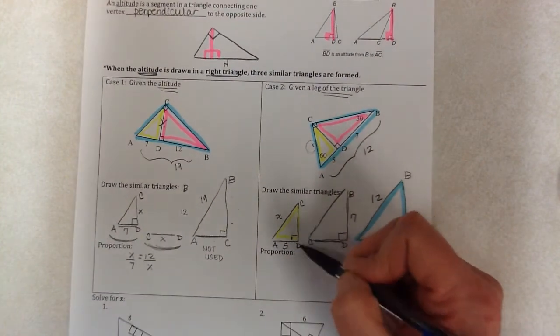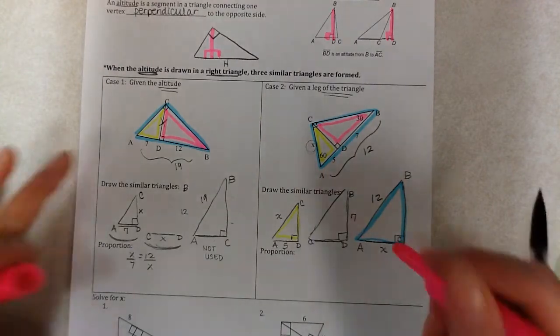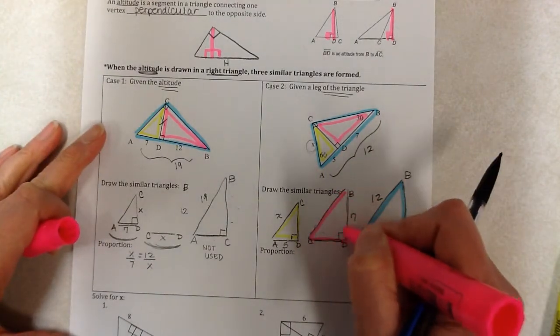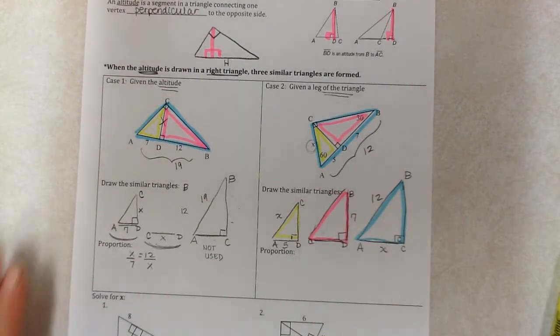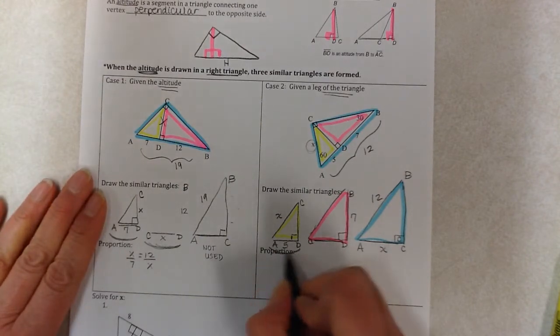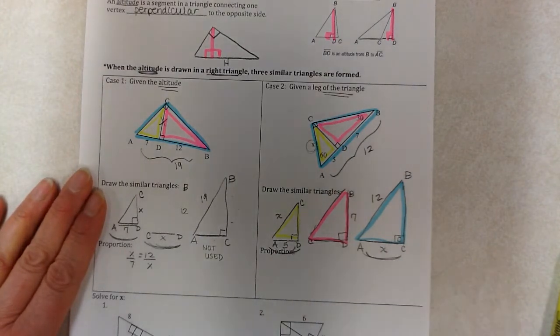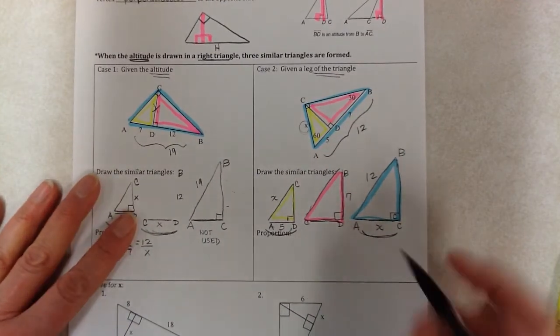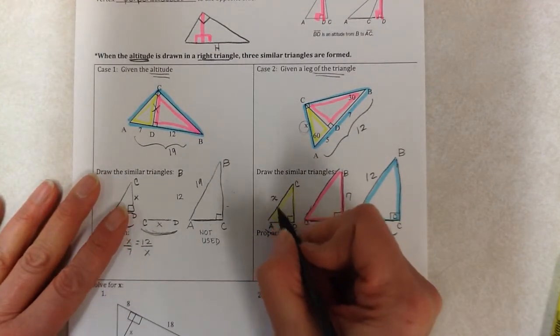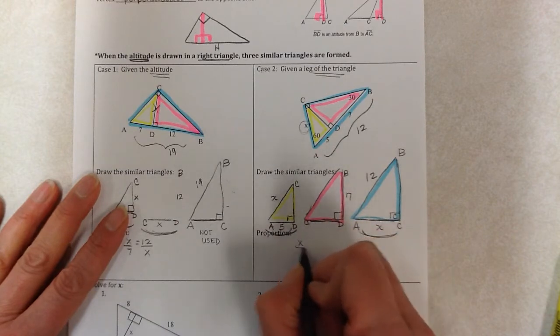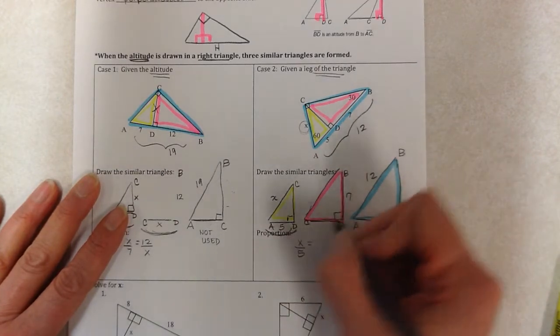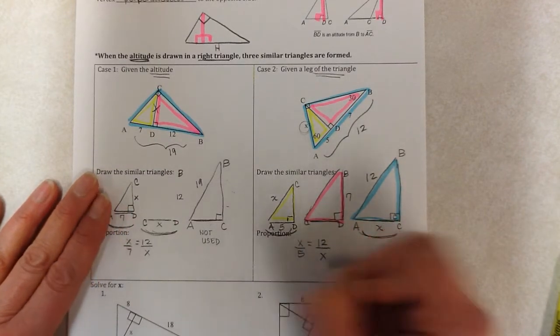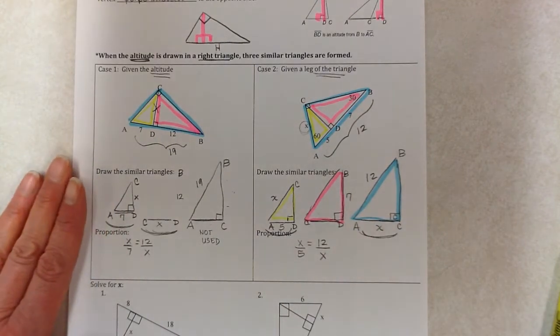I don't know CD. So if I'm comparing my 3 triangles, the yellow one, the pink one, and the blue one, I'm going to pick to work with the yellow one and the blue one, because those are the 2 that I have 2 sets of corresponding sides lined up on. I have hypotenuse over short leg equals hypotenuse over short leg, and that would be the proportion that I would go through and set up.